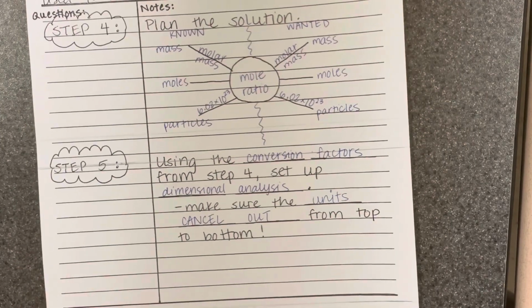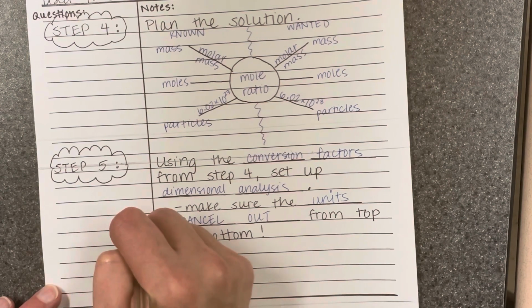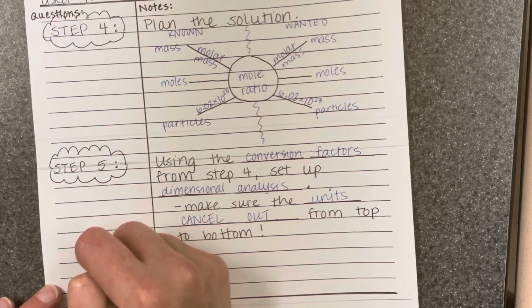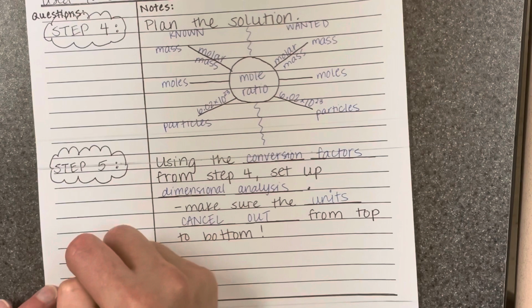So again, when we're doing dimensional analysis, always, always, always start with the known amount from the problem. So again, in the problem, we were given 4.65 grams of Fe(OH)3. Draw my lines.